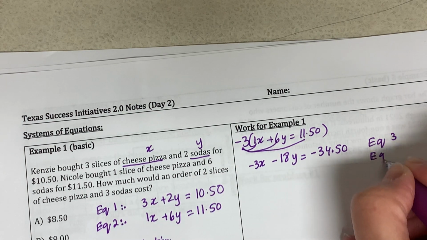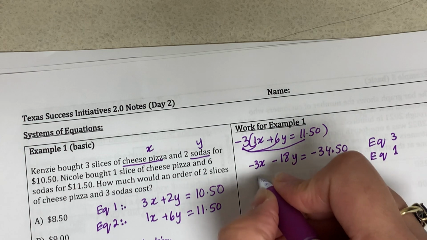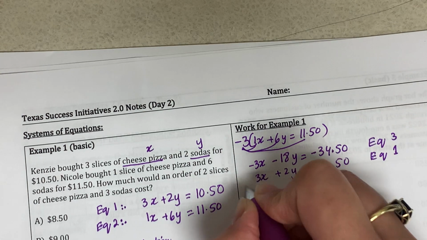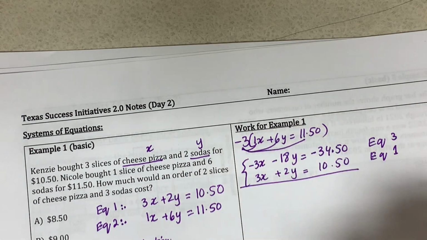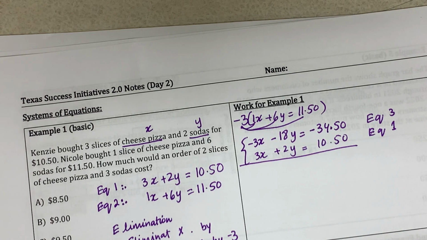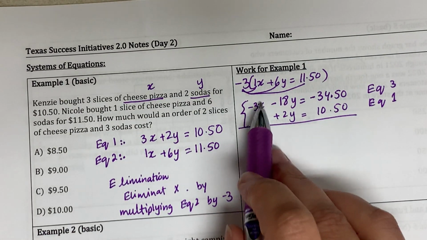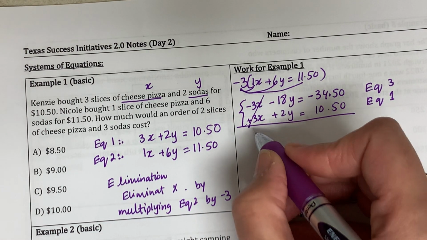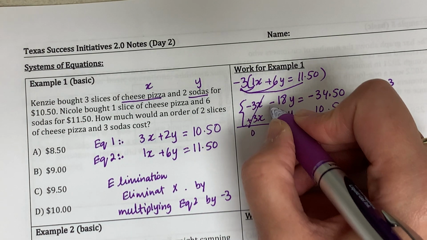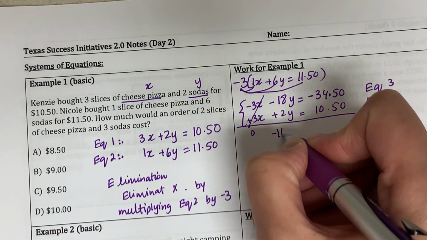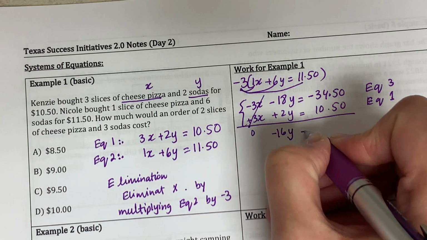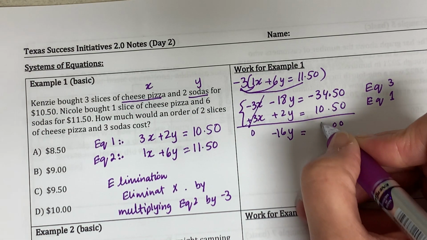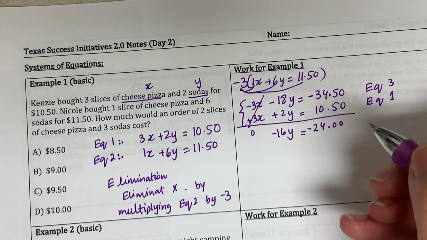Now copy back your equation 1 underneath, which is 3x plus 2y equals 1050. And simply add these two up. So don't do anything, just do whatever you see. -3x plus 3x is cancelled to be a 0. That's why I was using elimination, because it's a 0 now. -18y plus 2y is -16y. Equals 1050 minus 34.50: 34 minus 0 is a 4, and then 3 minus 1 is a 2, so -24.